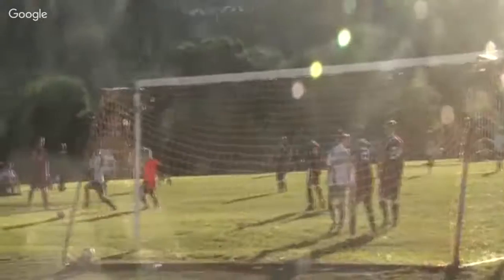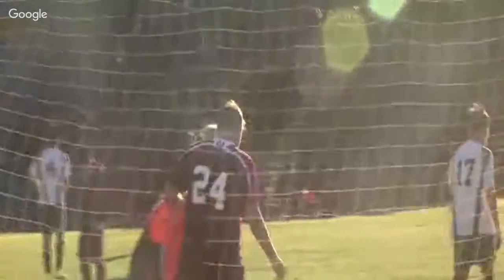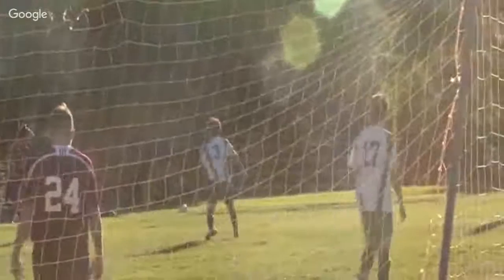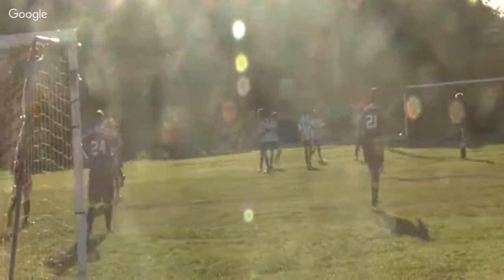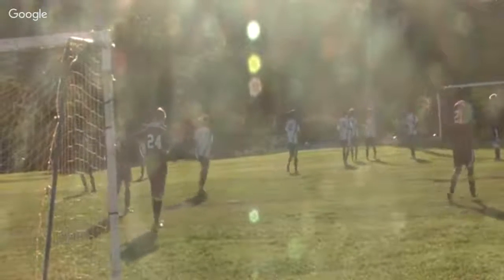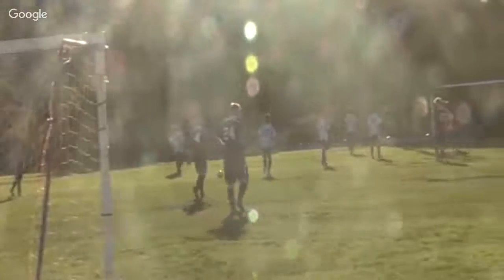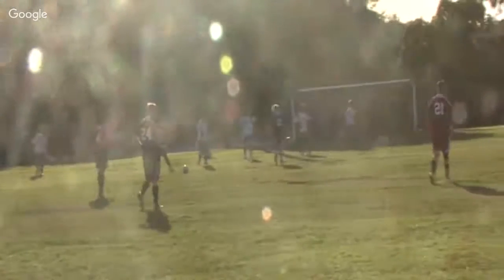Troy looking for it, misses it. Sung is now playing forward. Sung shoots, goal! What a shot from that far right side to get a goal. Number 3, Sung Pak with the goal from the outside, and that gives Rio Lindo 4-0.